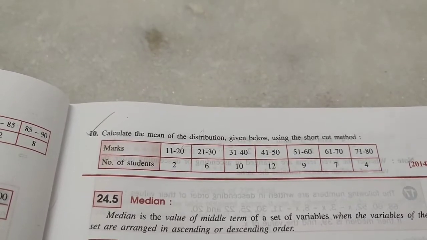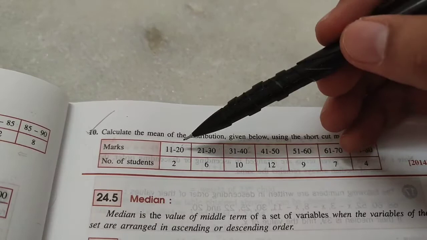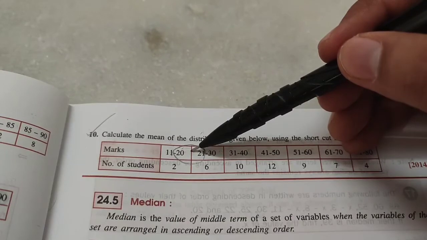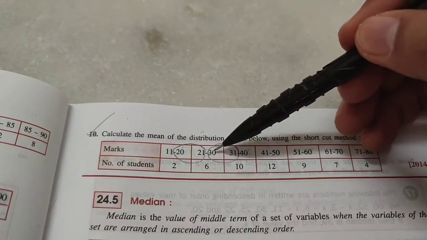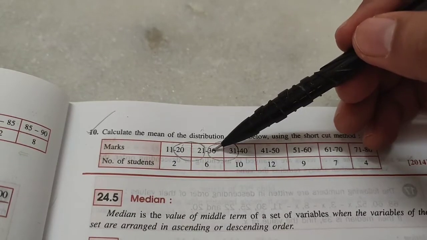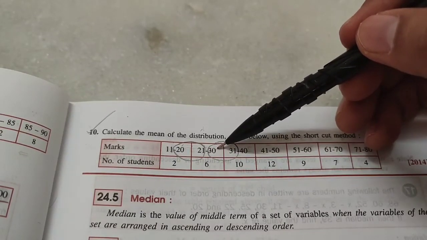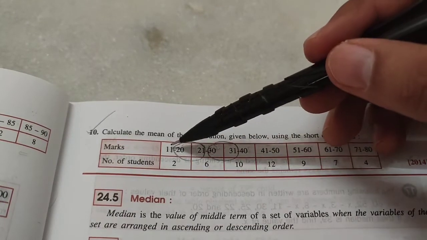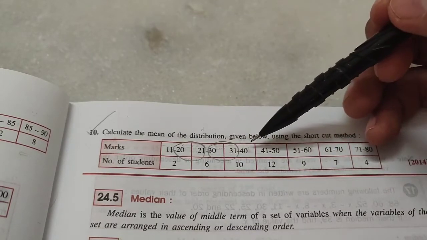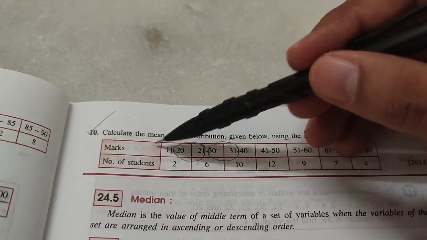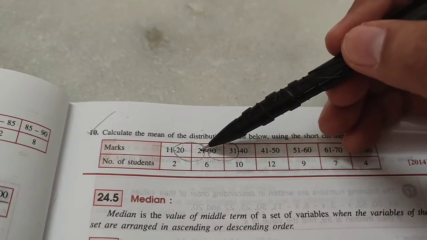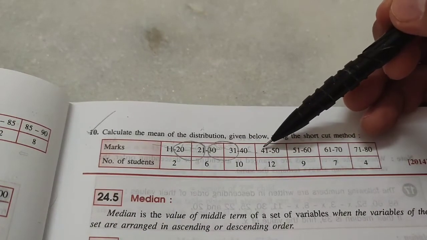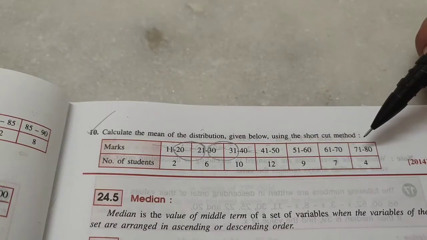But how do we decide that? Well, first of all, what is the midpoint between 20 and 21? It's 20.5. Yeah. Between 30 and 31, it's 30.5. That means there is a gap of 0.5 in the lower class limit and the upper class limit. So let's stretch each number by 0.5. This will become 10.5, this will become 20.5. This will become 20.5 and this will become 30.5. This will be 30.5 and 40.5. 40.5 and 50.5 and so on.